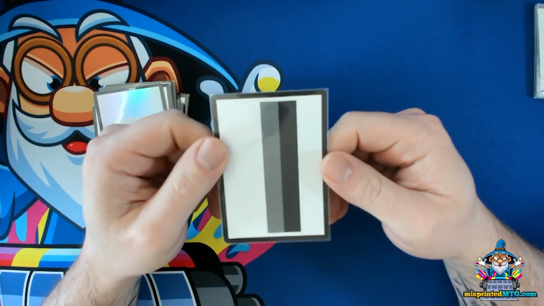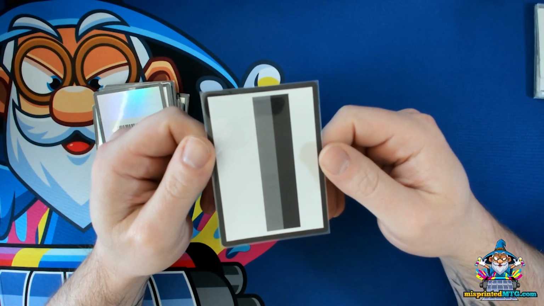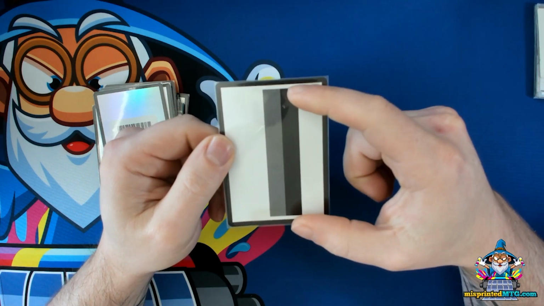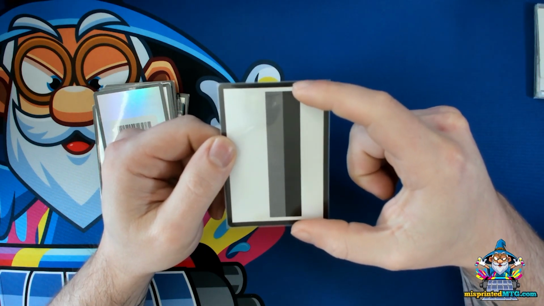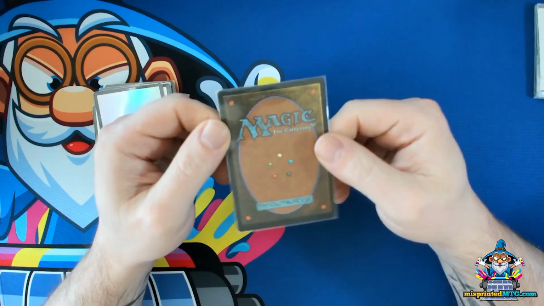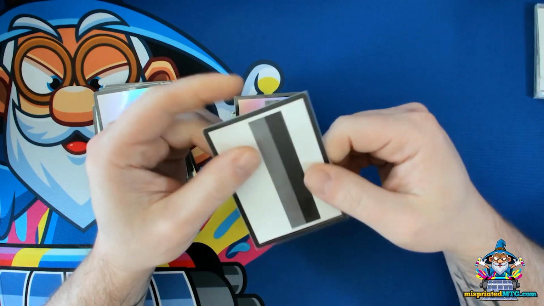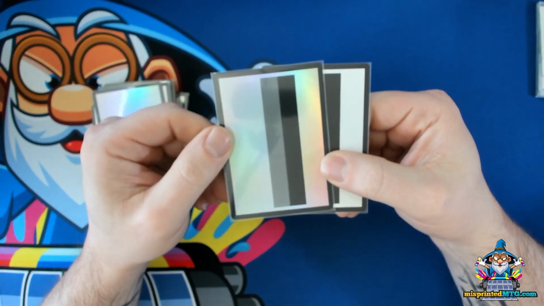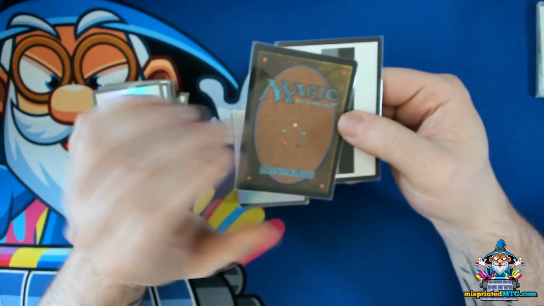Now we have the black and gray bars, the long stripes. Pay attention to the length of these particular stripes here. This one has a normal magic back. I believe it is from Innistrad. Here's its foil counterpart, also with a normal magic back.